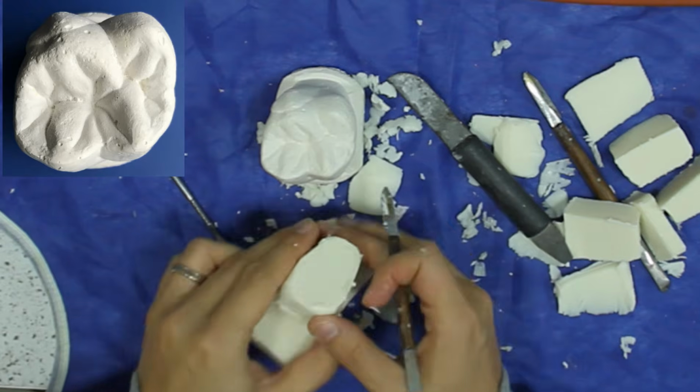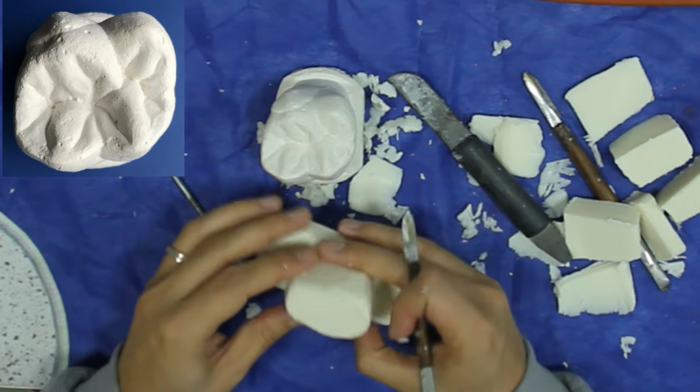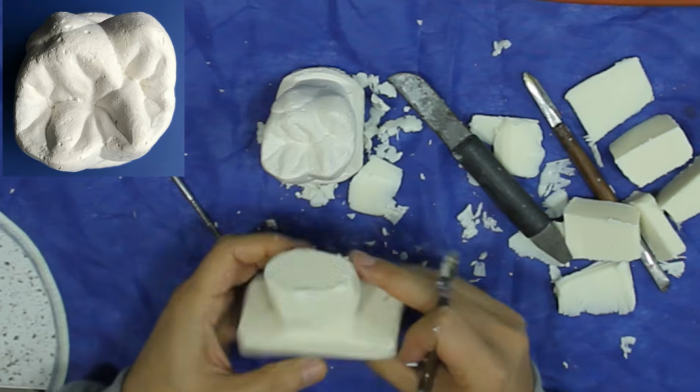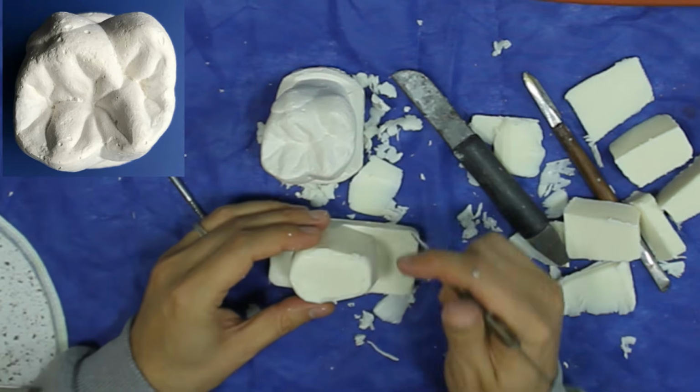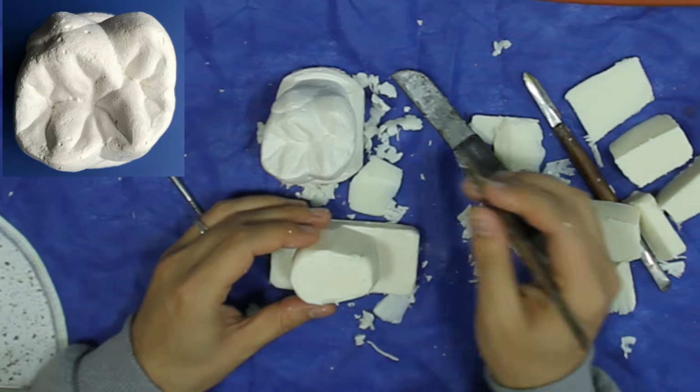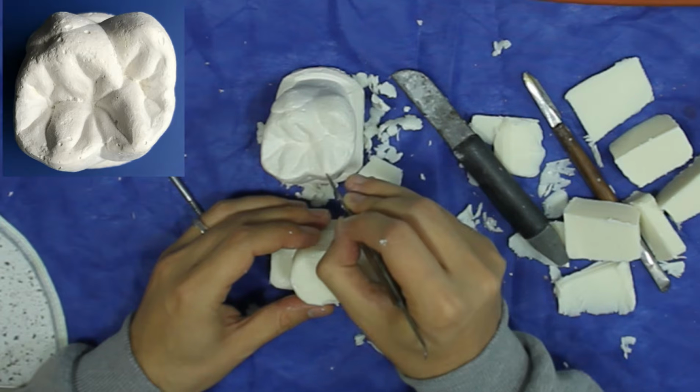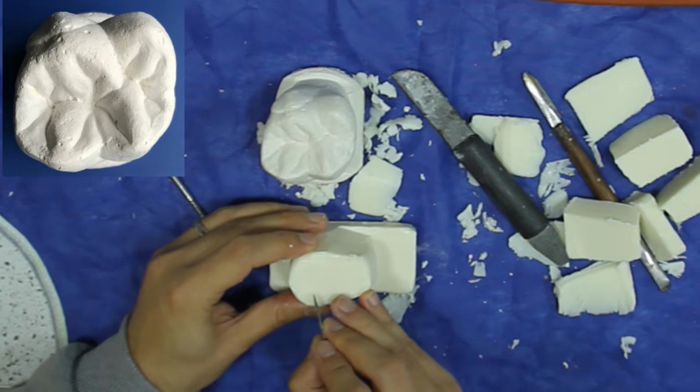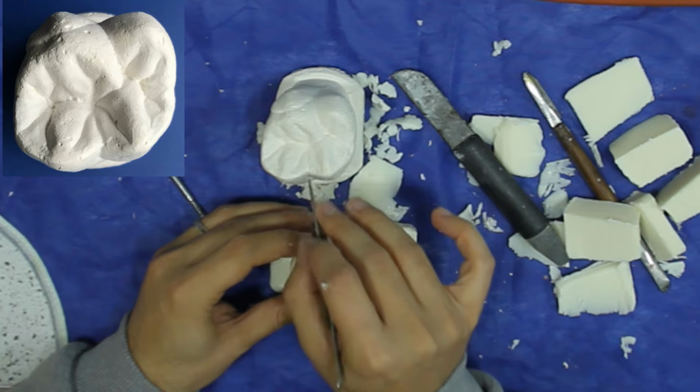This tooth has 4 developed tubercles and 1 little tubercle. The fifth tubercle is called Carabelli and is located on the lingual of the mesiolingual tubercle. So there are 4 main tubercles and 1 half tubercle, you can say, the fifth tubercle, Carabelli.